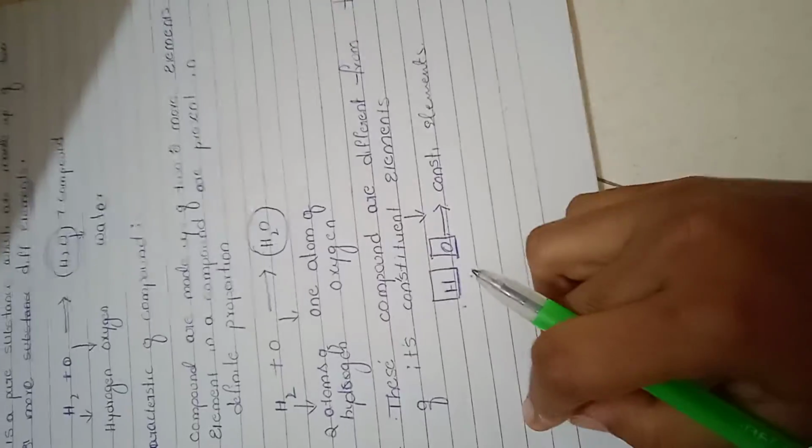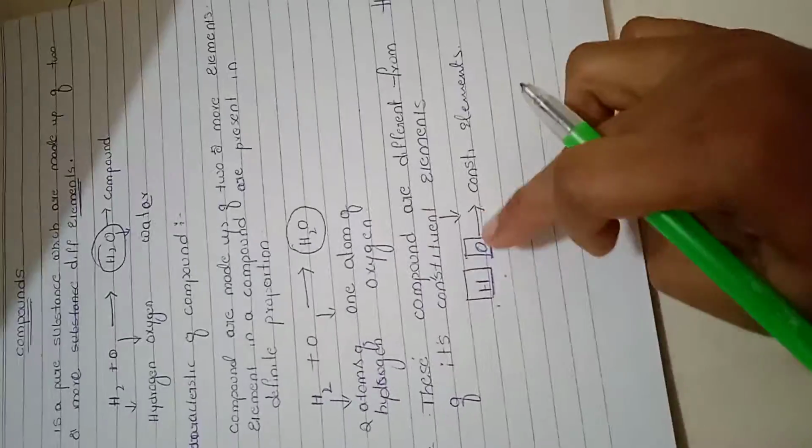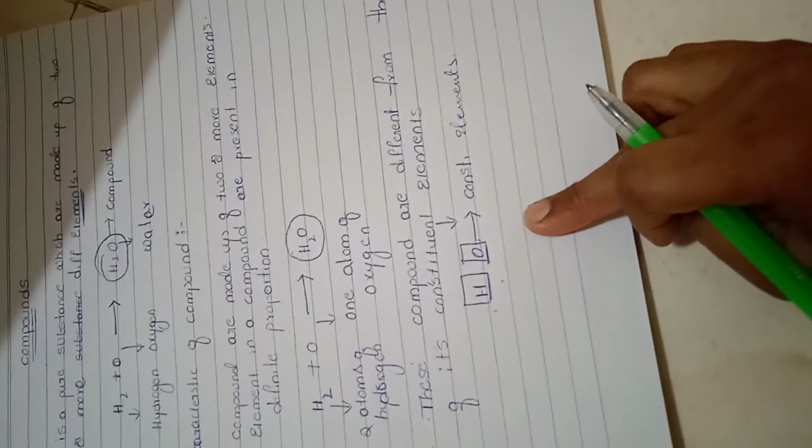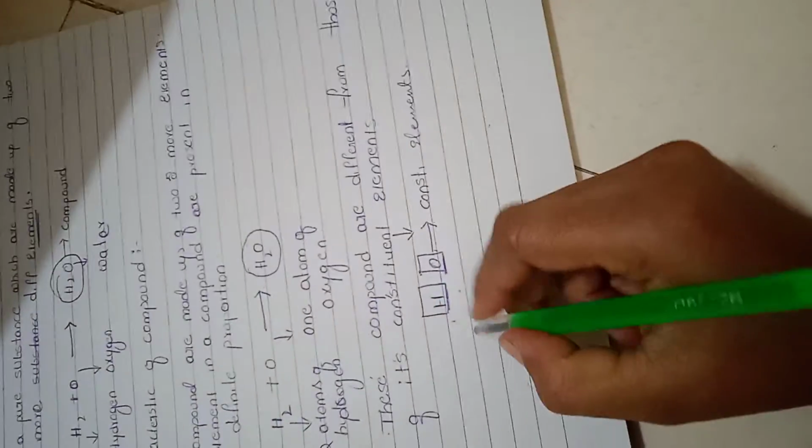Got it? Let's see how they are different.